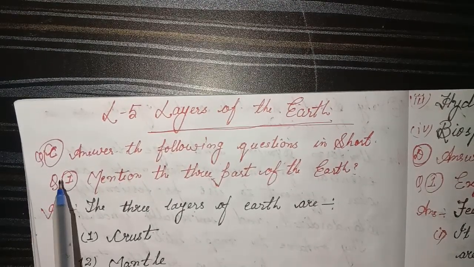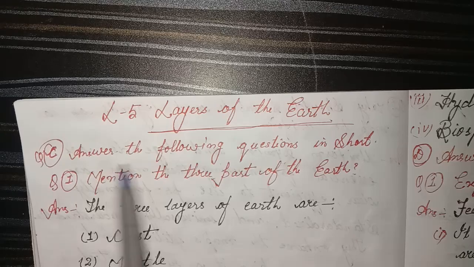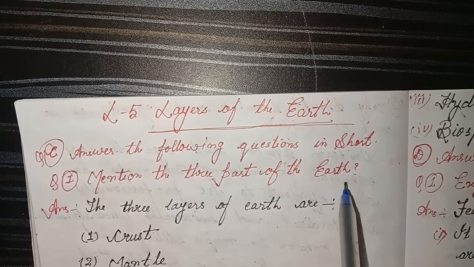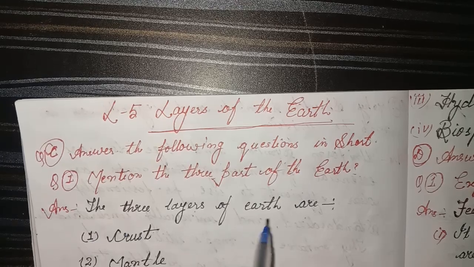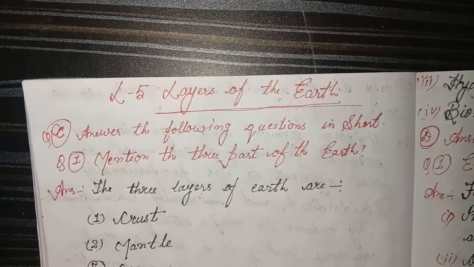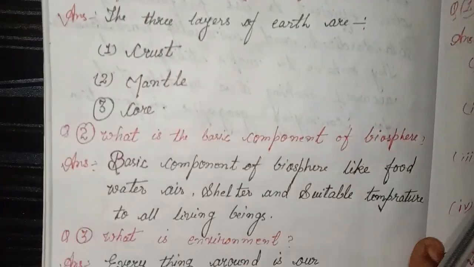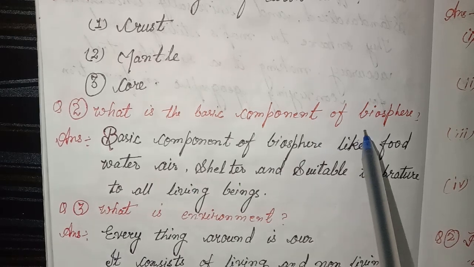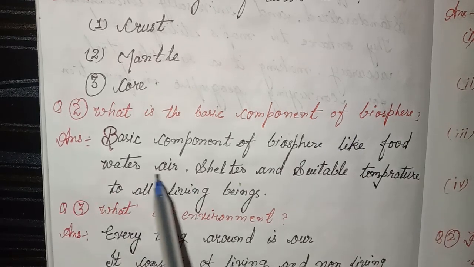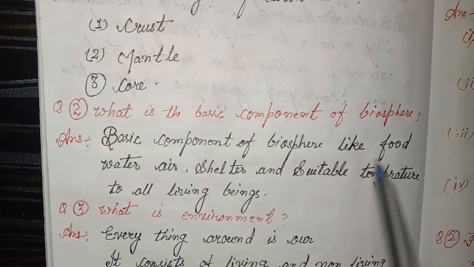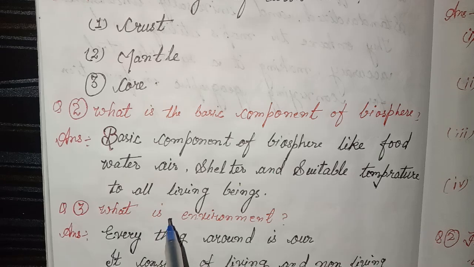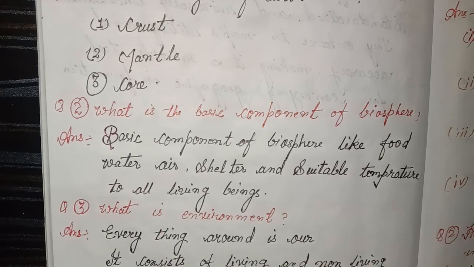Layer of the earth. First, answer the following questions in short. First, mention the three parts of the earth. The three layers of earth are crust, mantle, core. Second, what is the basic component of biosphere? Answer, basic components of biosphere are food, water, air, shelter and suitable temperature for all living beings.